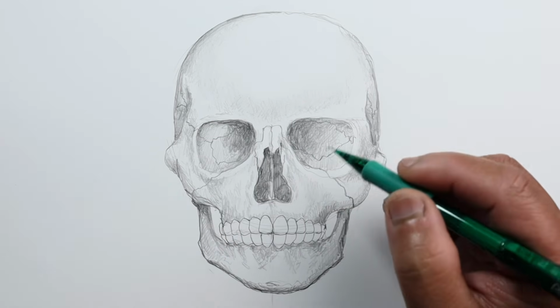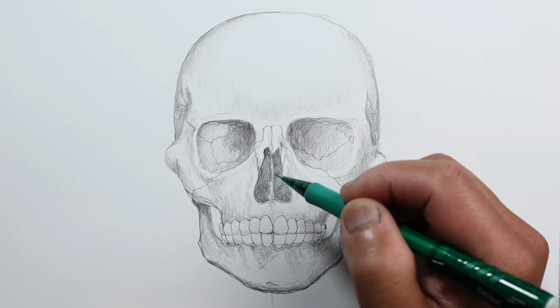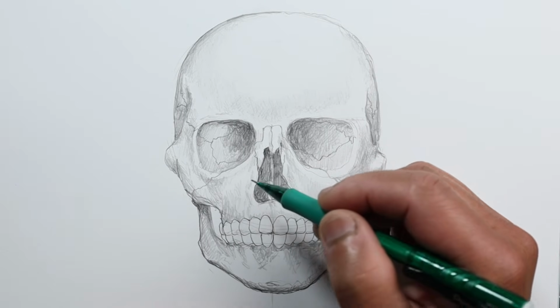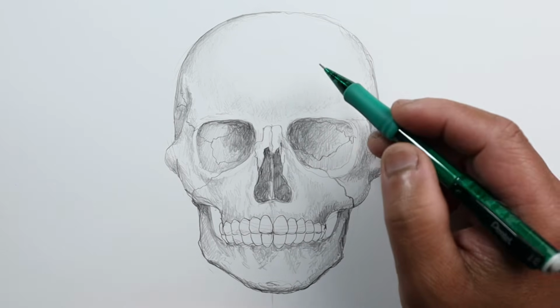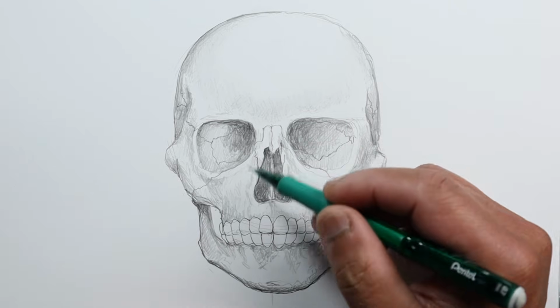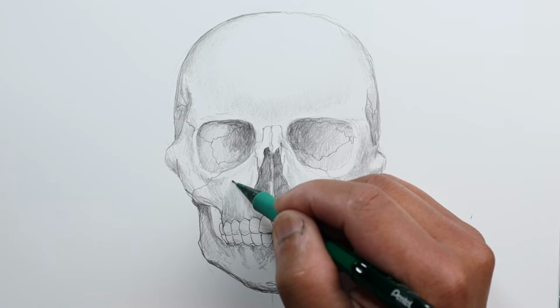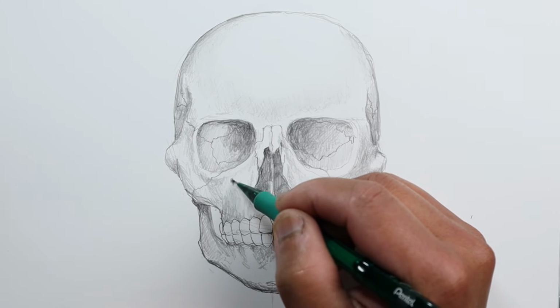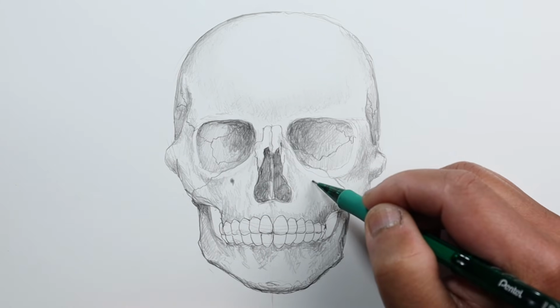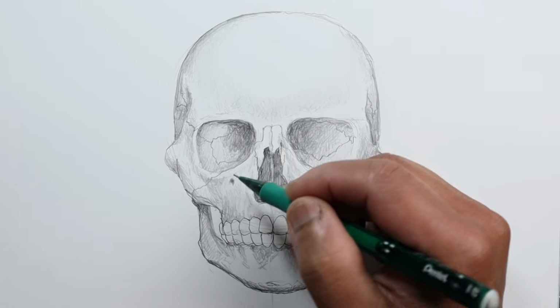Now, one thing with skulls as well is there are holes because nerves have to go from the brain to the outside. So there's actually a hole here. So I'll just make this section a little bit darker. Just a little dot. Not perfectly round, mind you, because it's never perfectly round.